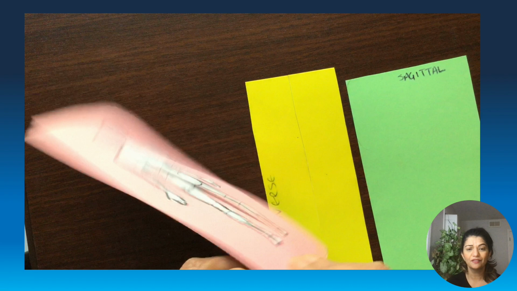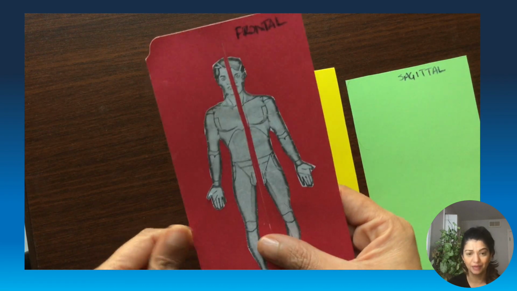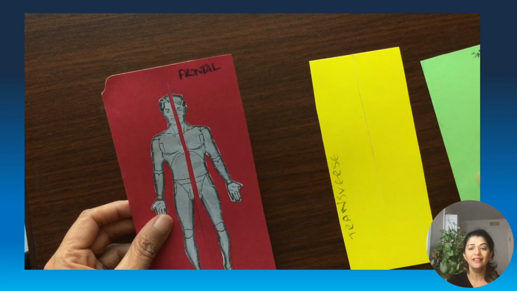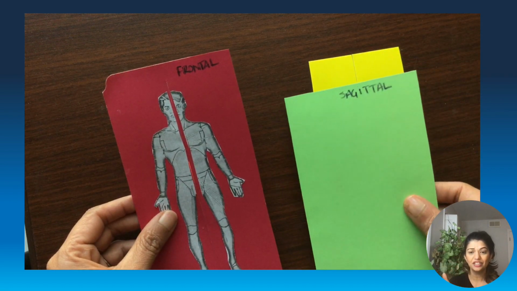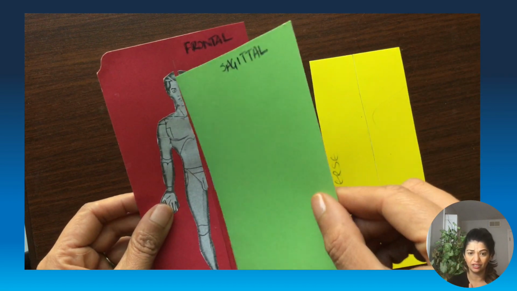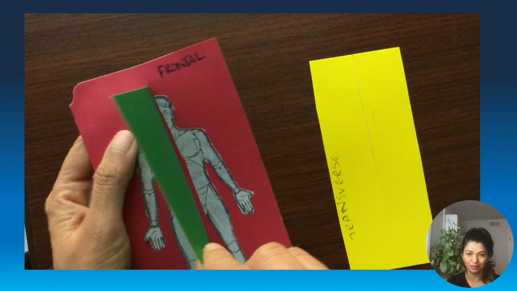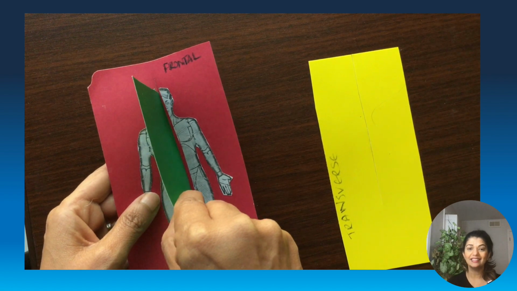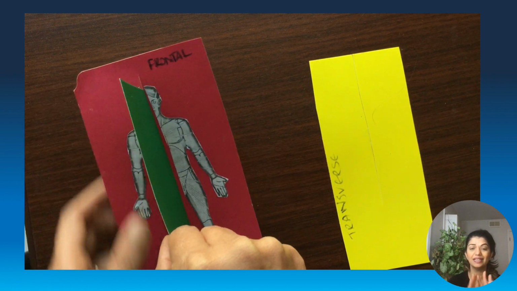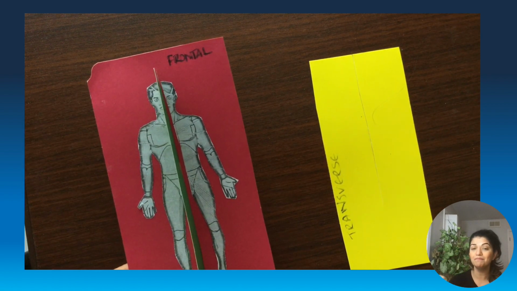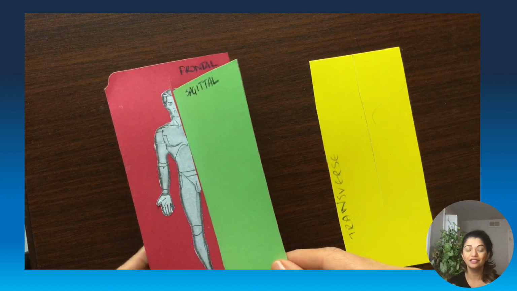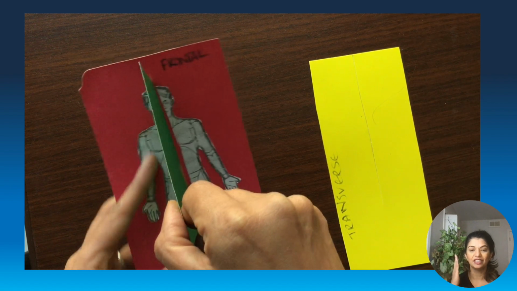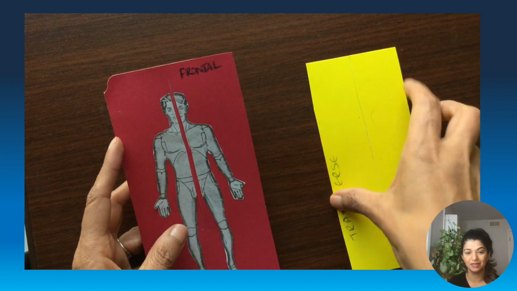As you can see, the frontal plane is represented by the red card, and it slices the body into front and back portions. And then there's a slit in the middle, which is going to house the green card. And the green card is the sagittal plane, because it's dividing the body into left and right parts. And as you can see, it's dividing it into equal parts, so it's actually going to be called the median plane, right? So just remember, the criteria is left and right parts, but if it's equal parts, then it's going to be the median plane.